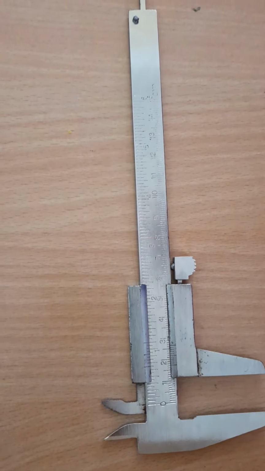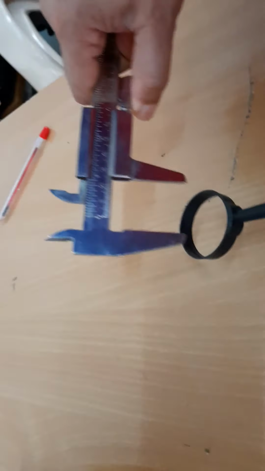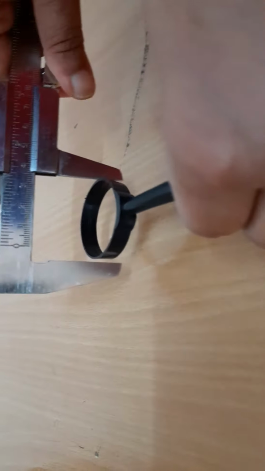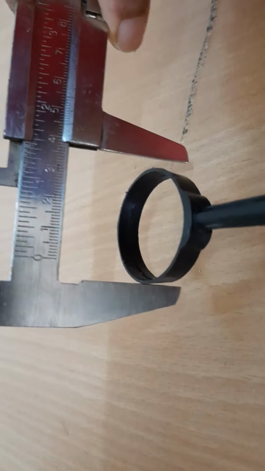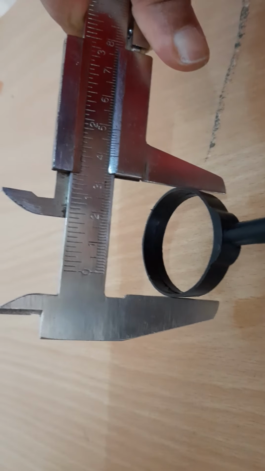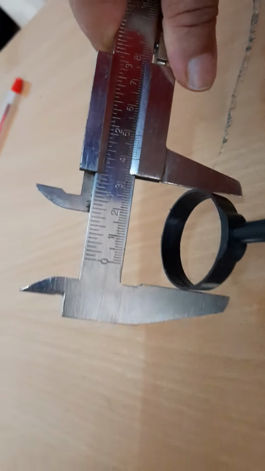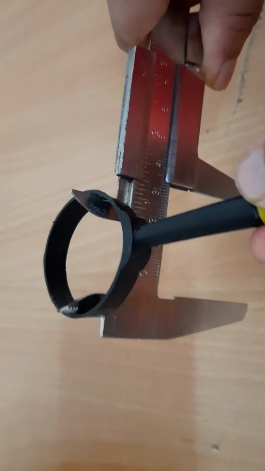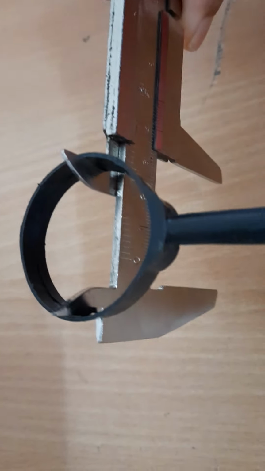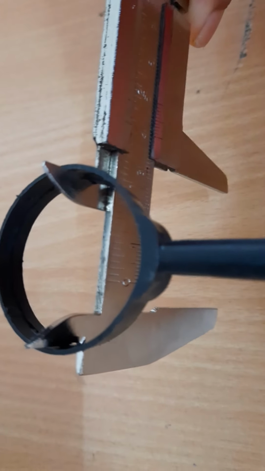This vernier calipers can be used to determine both the internal and the external dimension of an object. Suppose we are using this vernier calipers to determine the external dimension of an object, then we have to use the lower part of the jaws and the object has to be placed like this. Suppose you have a hollow object like this and you are trying to determine the internal dimension of an object, then the upper part of the jaws are to be used and the object has to be placed between the jaws like this.